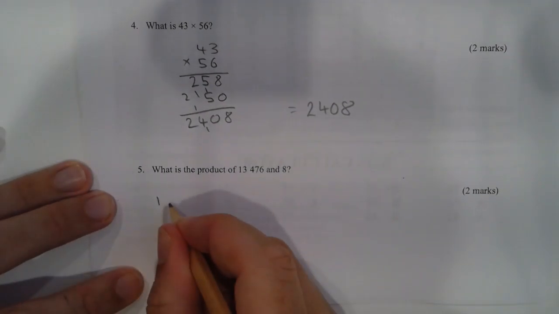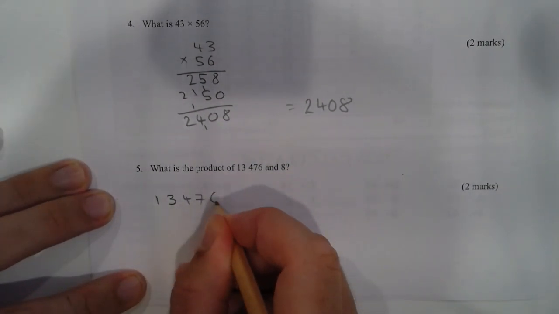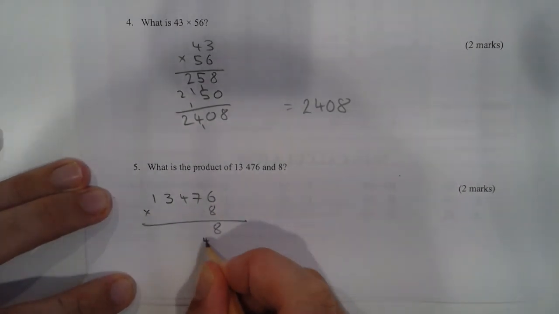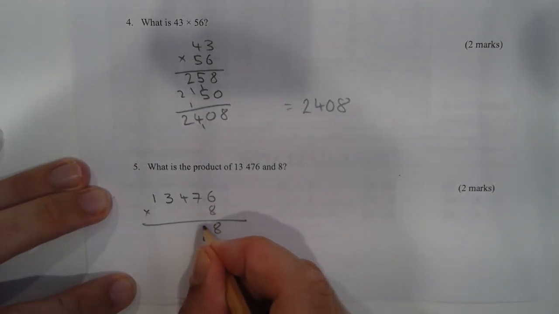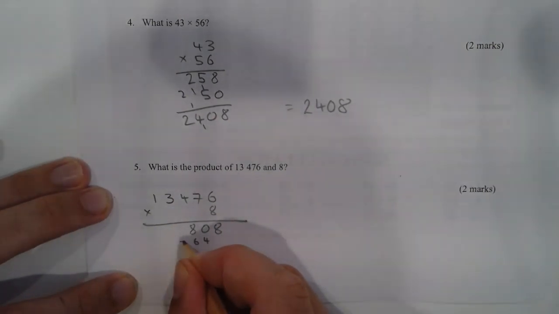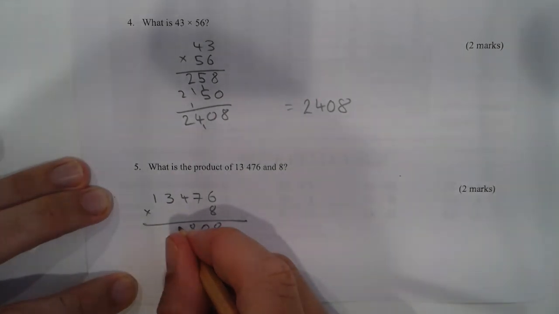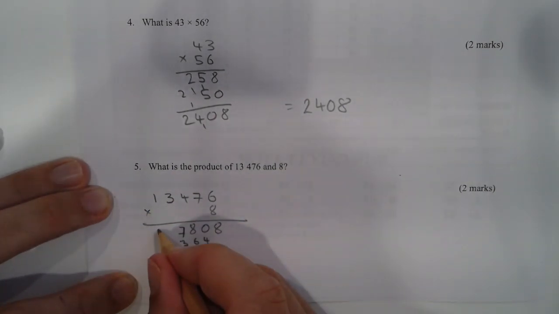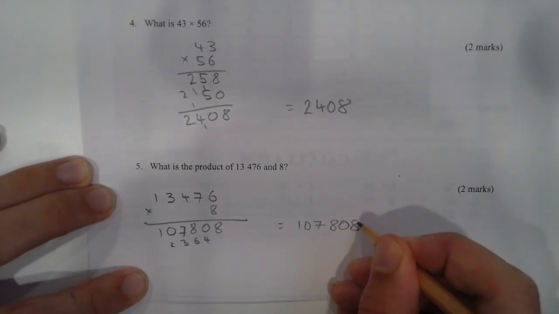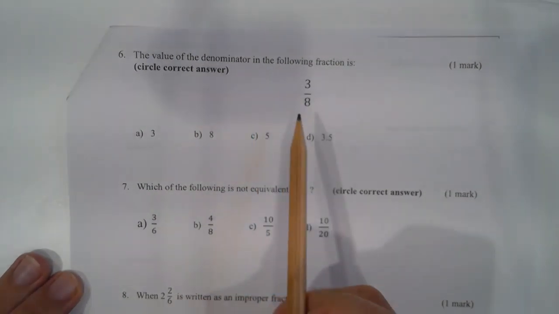Question 5, what is the product of? Alright, so it's 1, 3, 4, 7, 6 times by 8. 6 times 8 is 48. 7 times 8 is 56, plus the 4. 4 times 8 is 32, plus the 6. 3 times 8 is 24, plus the 3. 8 times 1 is 8, plus the 2 is 10. So our answer is 107,808.